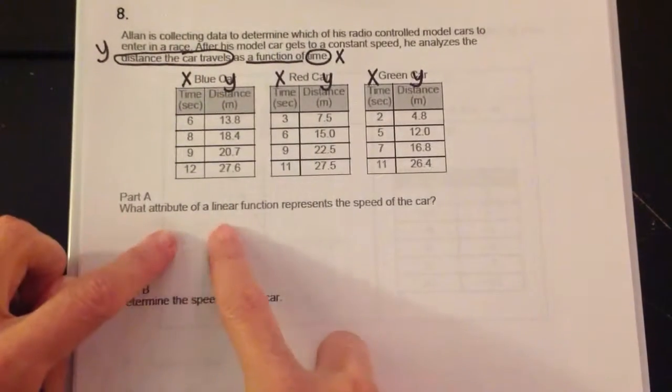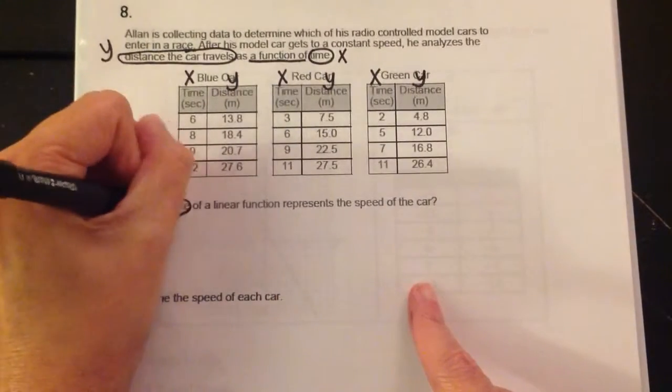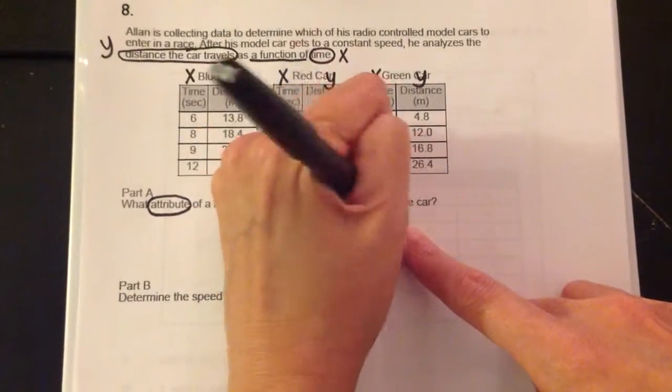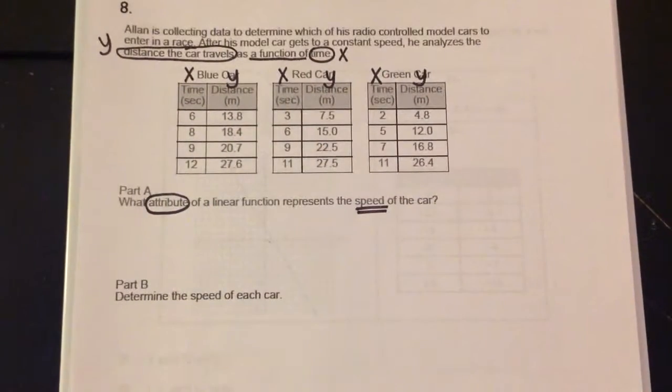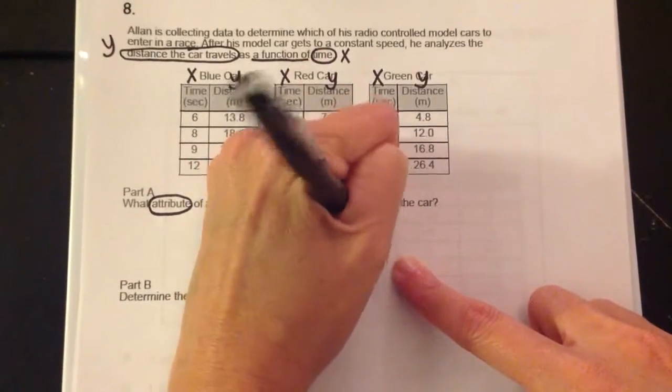Okay, part A. What attribute of a linear function represents the speed of the car? Attributes are like characteristics. In math, we have slope, y-intercept, and x-intercept that are attributes and tell us things about our equation and our graph line. They want to know what represents the speed. So let's talk about speed. How do we measure the speed of our car that our parents drive? Well, it's always miles per hour, right?